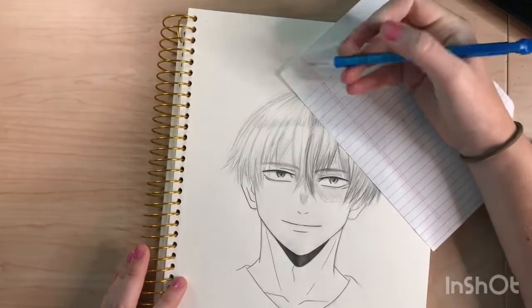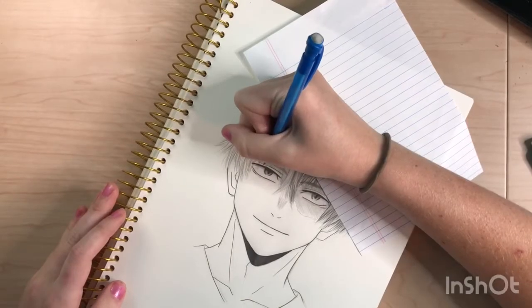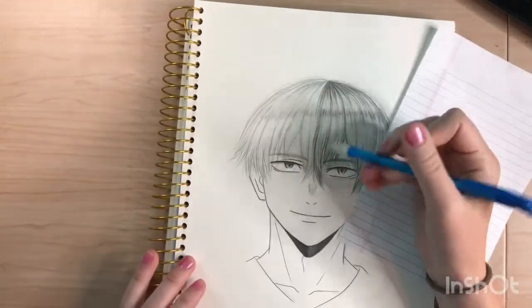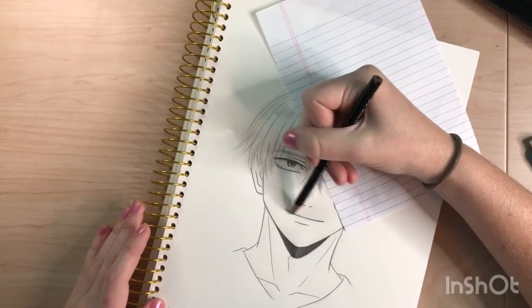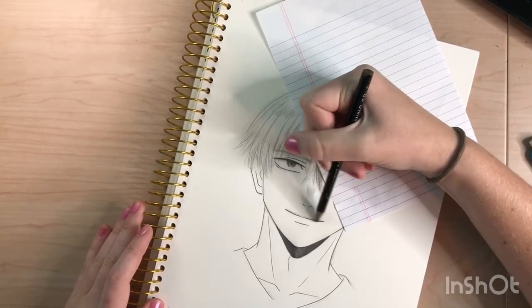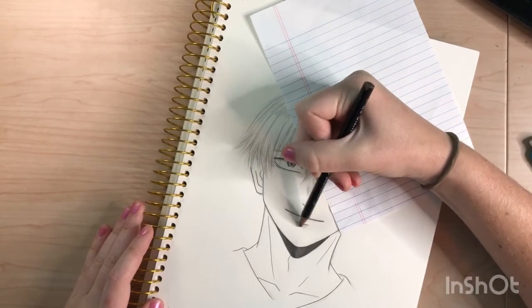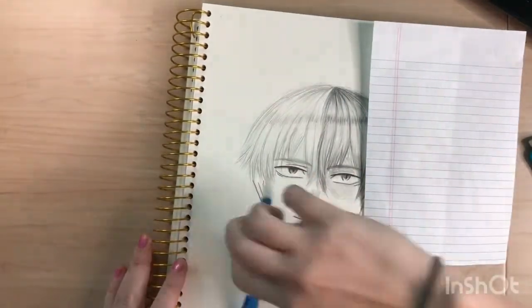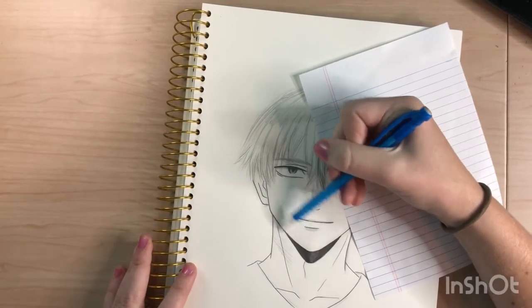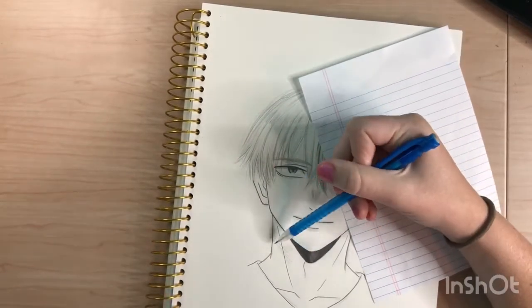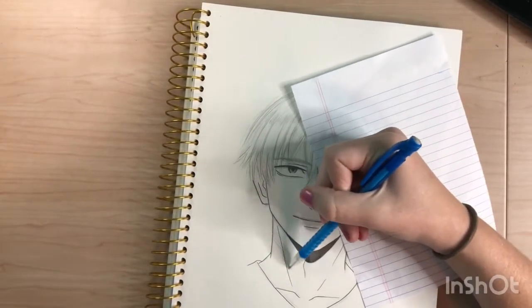Oh, the video's almost over. I say the video's almost over. It has like 2 minutes left. Very slightly with this pencil. So that pencil, I don't even know where I got that pencil. I think I just found it in my room.